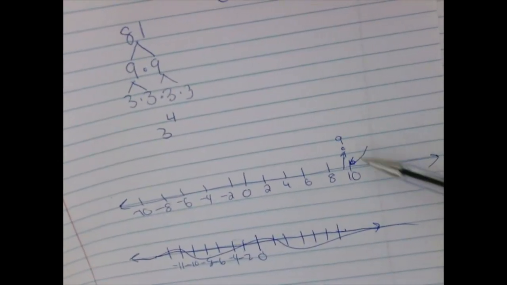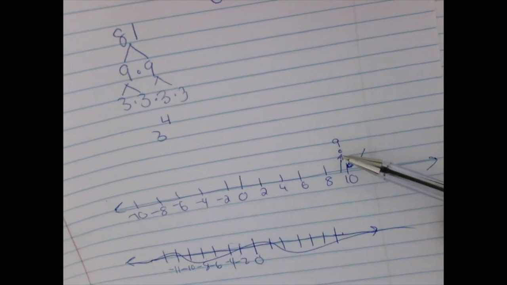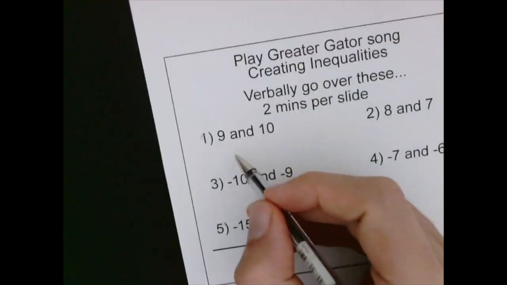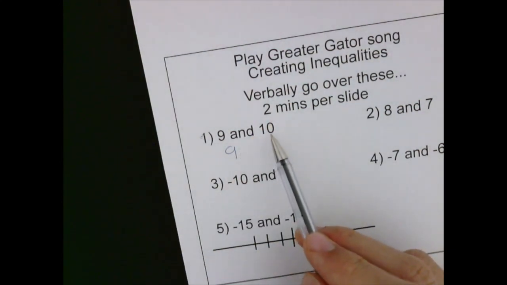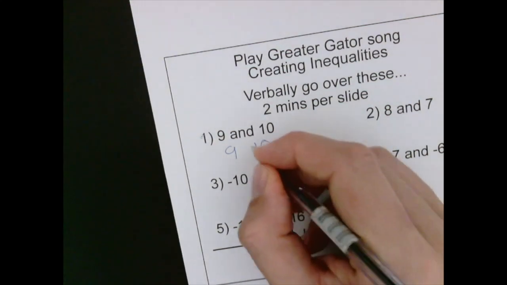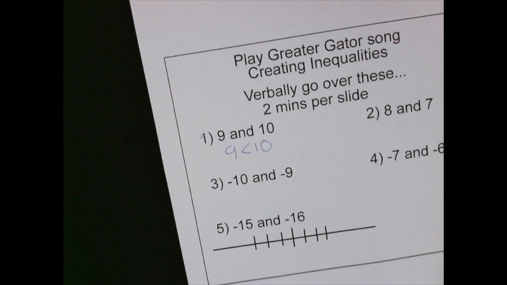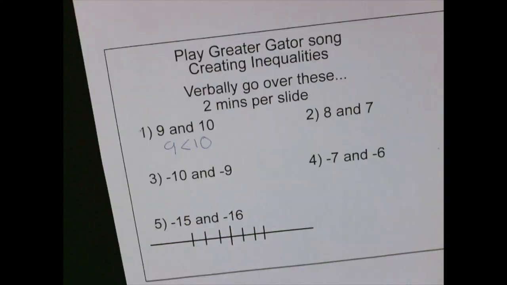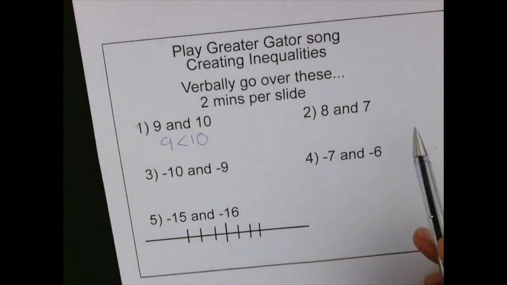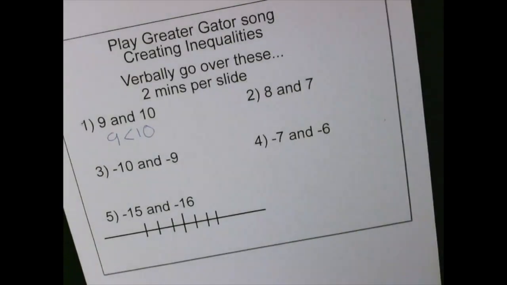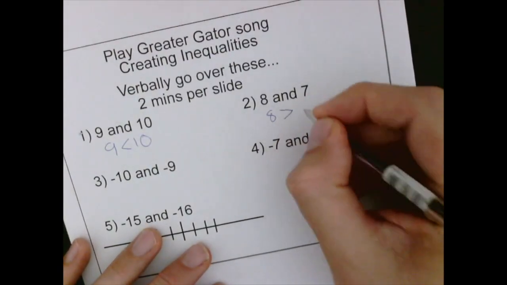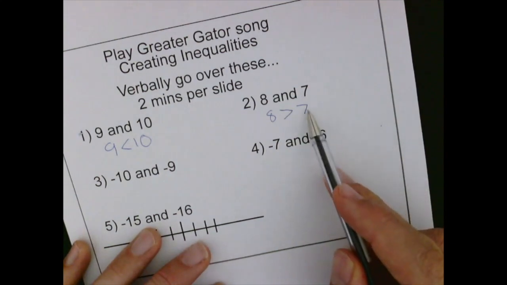So if you look at a number line, you can see that 9 is less than 10, or 10 is greater than 9. So then you can represent our inequality like that. 9 is less than 10, or 10 is greater than 9. Let's look at our second one, 8 and 7. Okay, well, I look at a number line, 8 and 7. 8 is greater than 7. Or you can also think of this as 7 is less than 8.